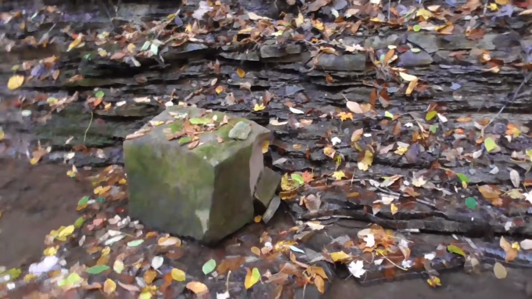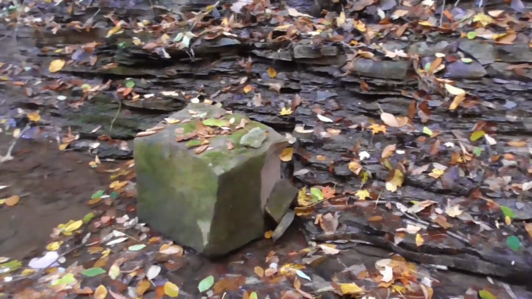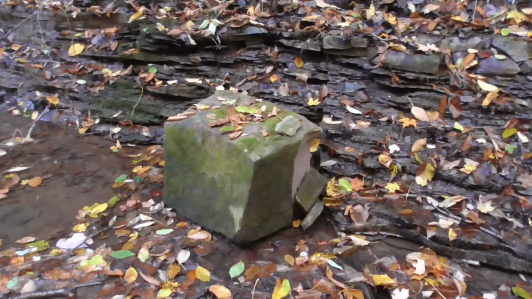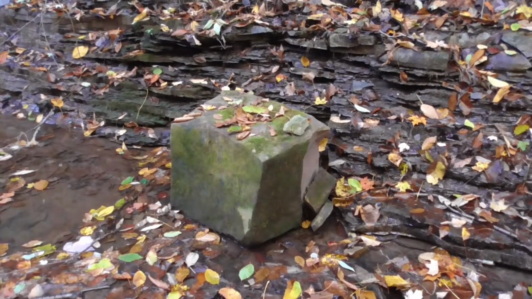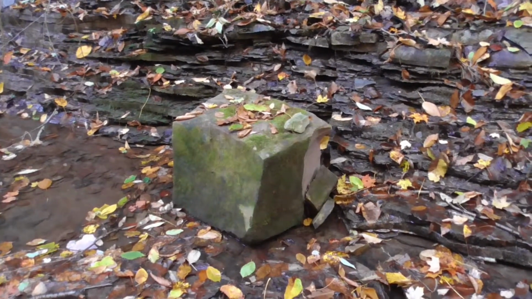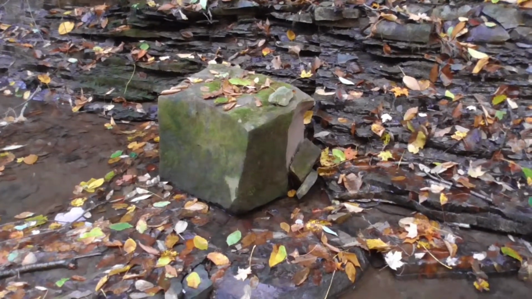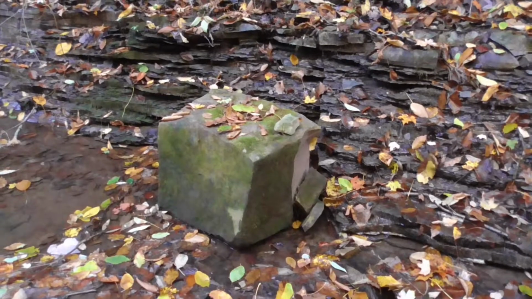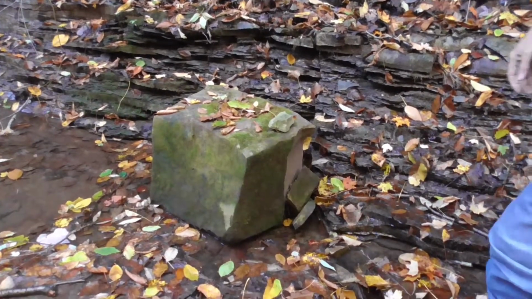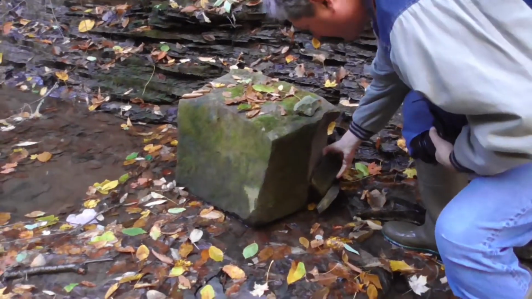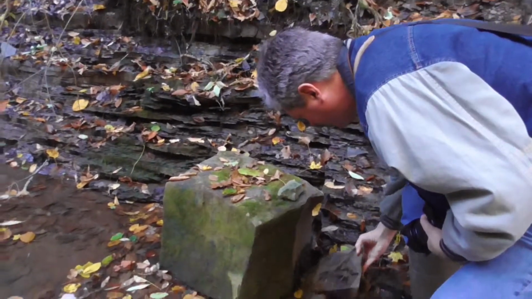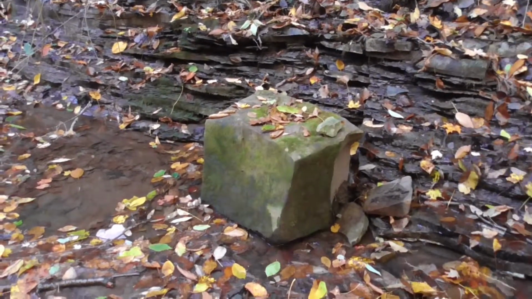So this recent fall is a very nice example of a chunk of Berea sandstone. And this is probably about 16 inches on a side. Frank, can you maybe step up to it so we get some scale? There you go. You can see the size of it. About 16 inches on a side.